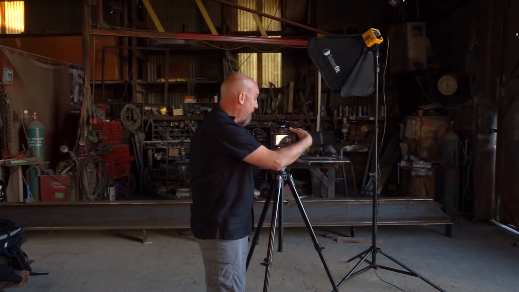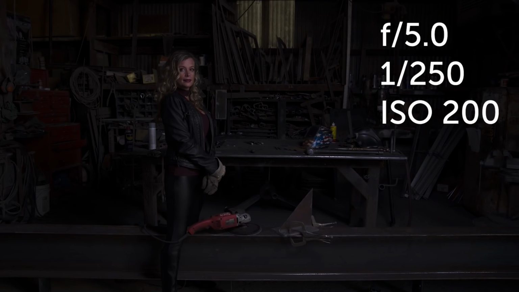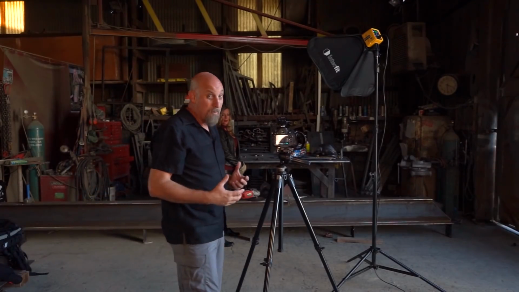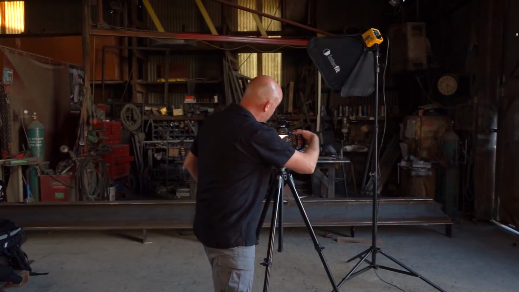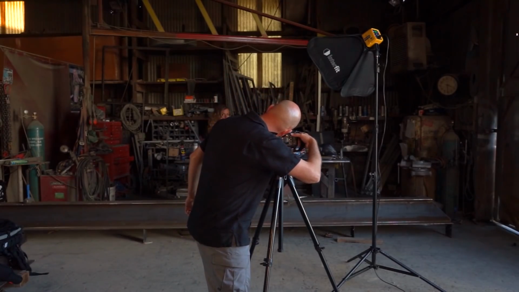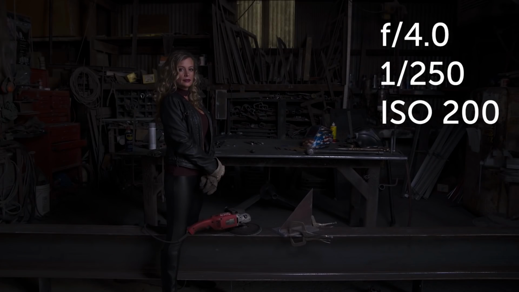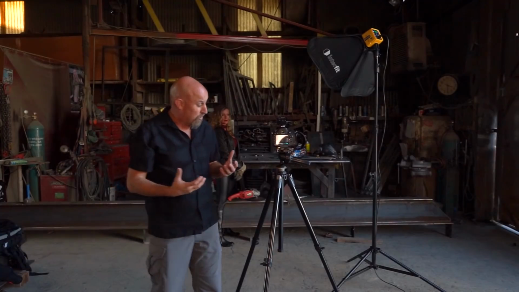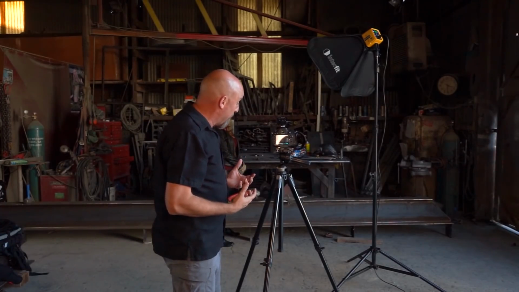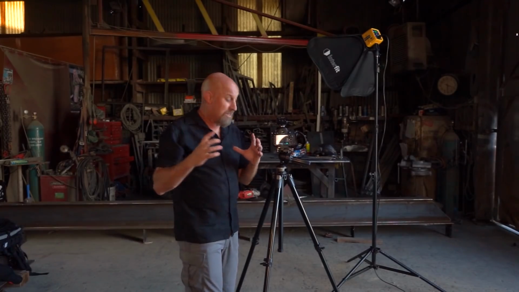Now I'm gonna take it down to f5. And we can start now seeing her coming into the picture a little bit. But I'm not happy where that's at right now, so I'm going to open it some more to f4. Now at f4, I really like what I'm seeing. I can see her really well. She's well exposed. I'm going to open up a little bit more so you can just see that she's going to get brighter as I open this up.